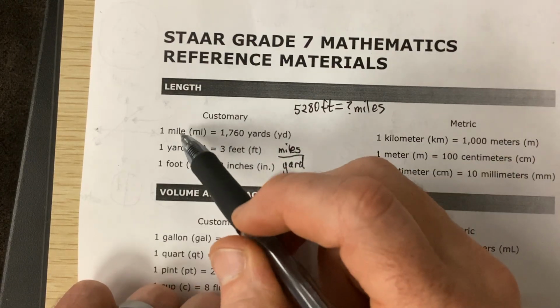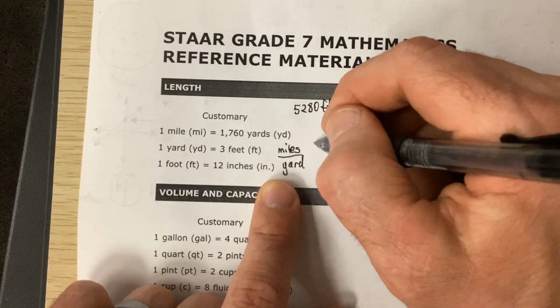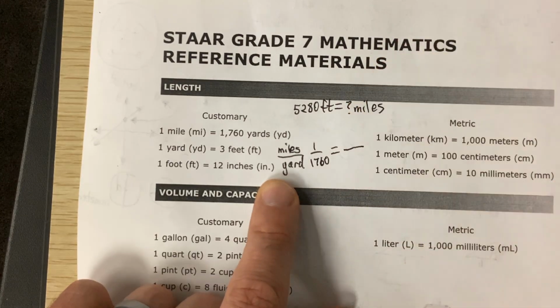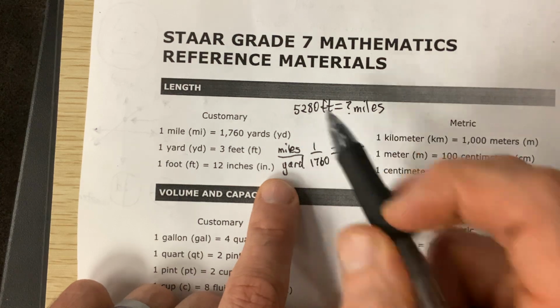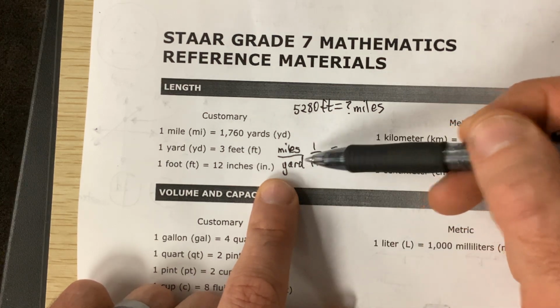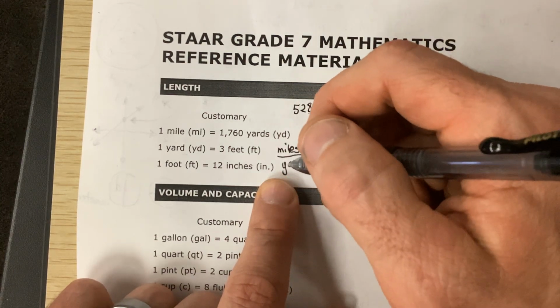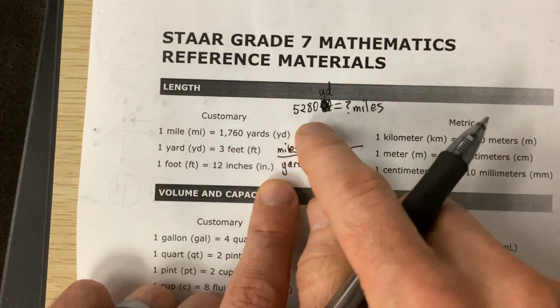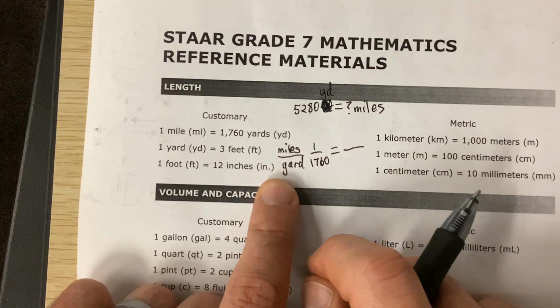So from my conversion, 1 mile is 1760. Oh, I meant to put yards up here. I'm sorry, this should have been yards up here.